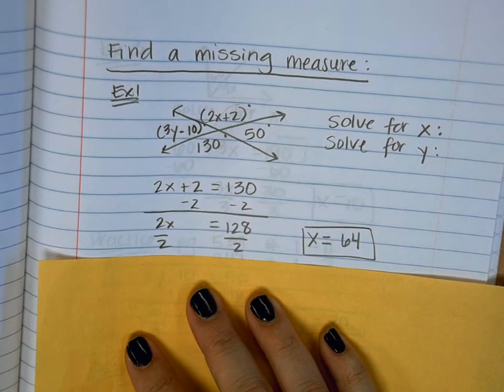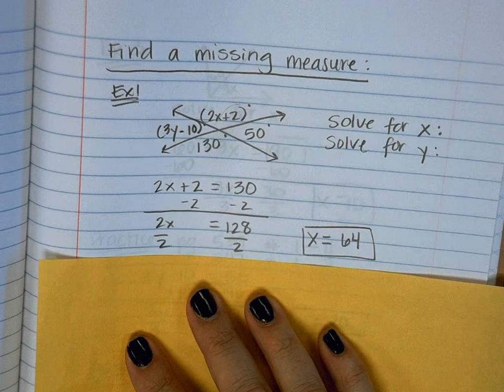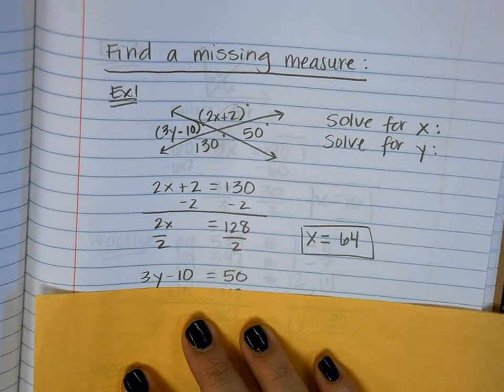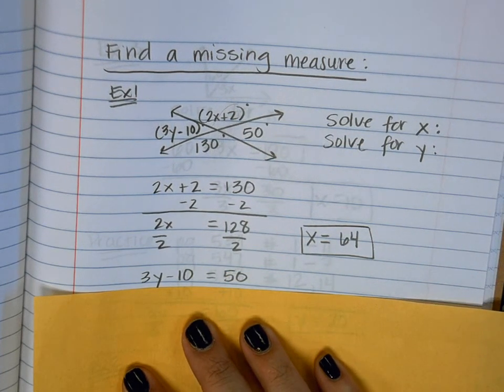Okay, how do we solve for y? Same thing if you did for. So what's the same, what do you mean same thing? Does it equal 130? You would have it equal 50, good. And then there you go, right? You would add 10. Yep, so 3y minus 10 equals 50.